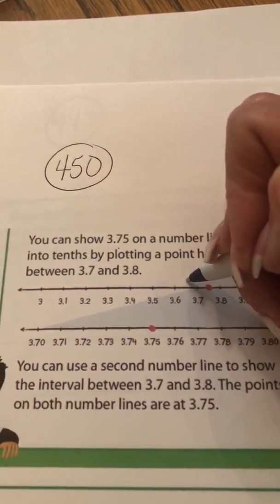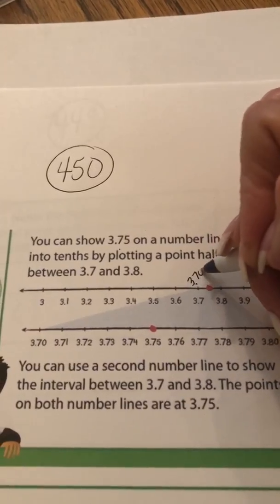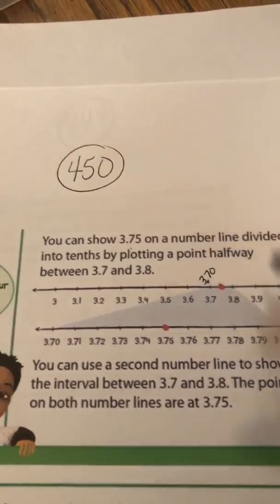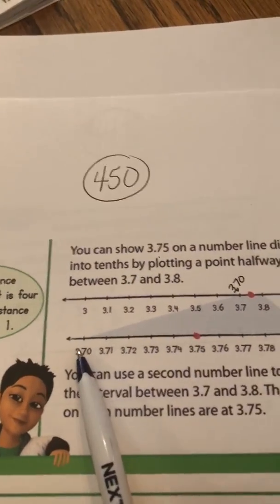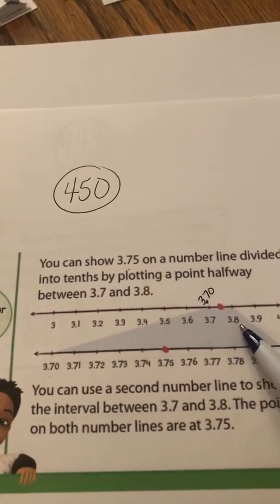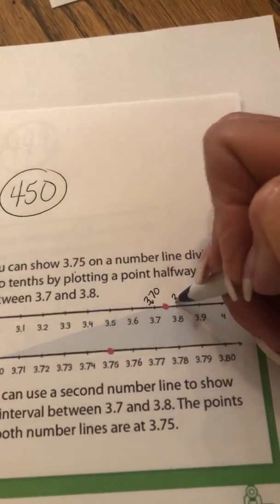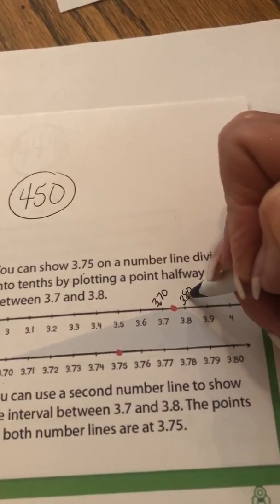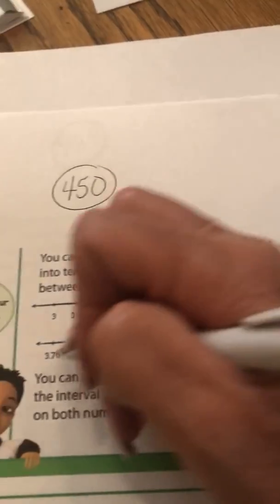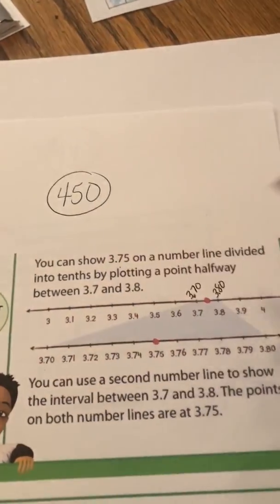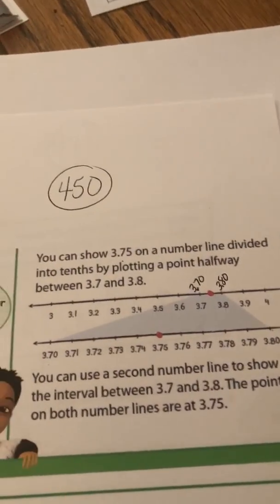So we know that 3 7/10 is equivalent to 3 70/100. See, that's what they wrote down here. And 3 8/10 is equivalent to 3 80/100, and that's what they wrote here. And then they zoomed in on that section to show you that space that was there.